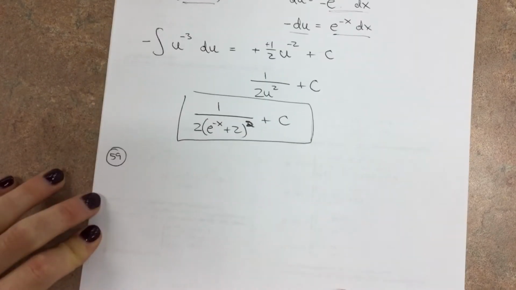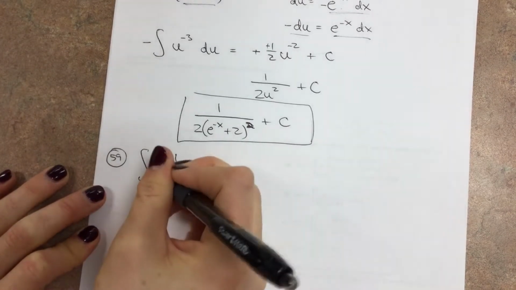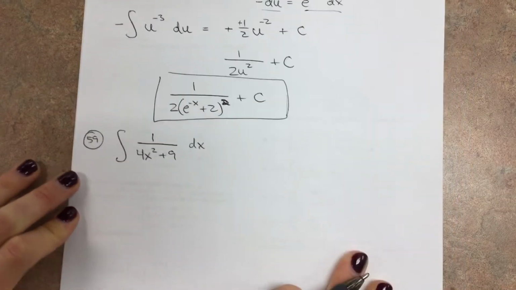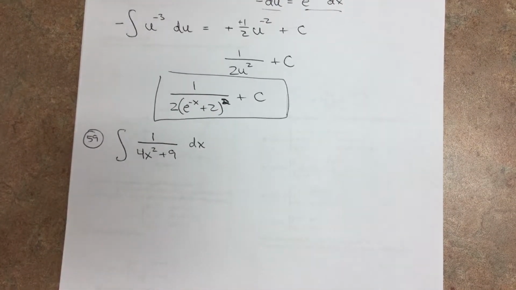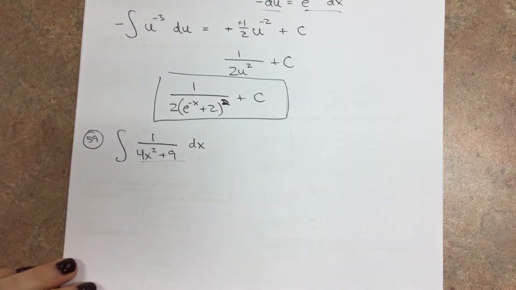All right, 59 here. Antiderivative, they put the dx in the numerator. We talked about how we don't necessarily love that, so I'm going to put it on the outside here. Okay. This one is not an ordinary u substitution. This one's going to be an inverse trig. The reason you know is because you have something in the denominator.